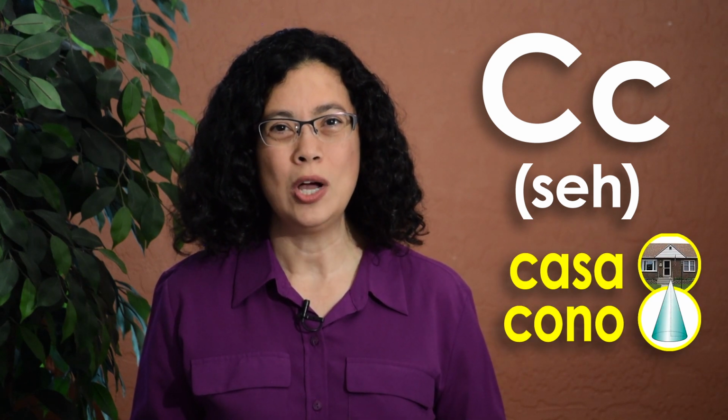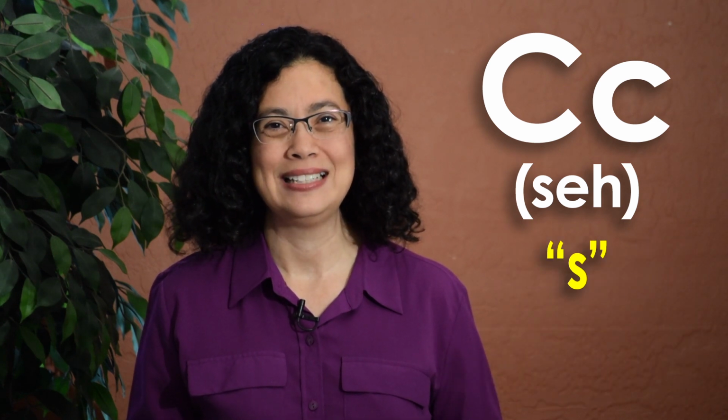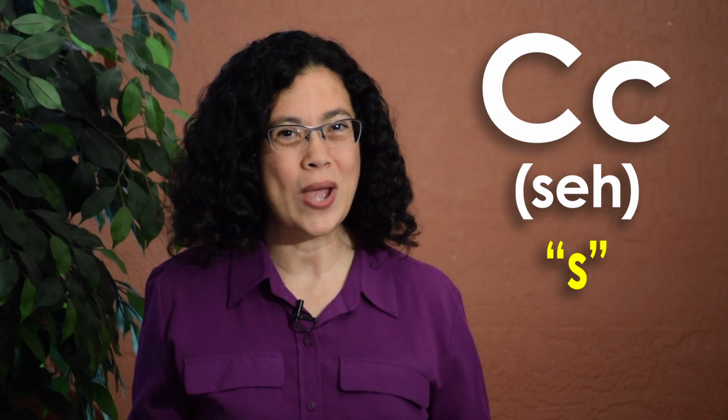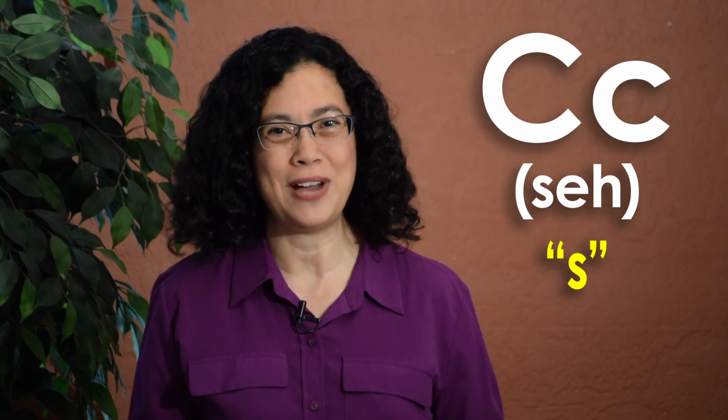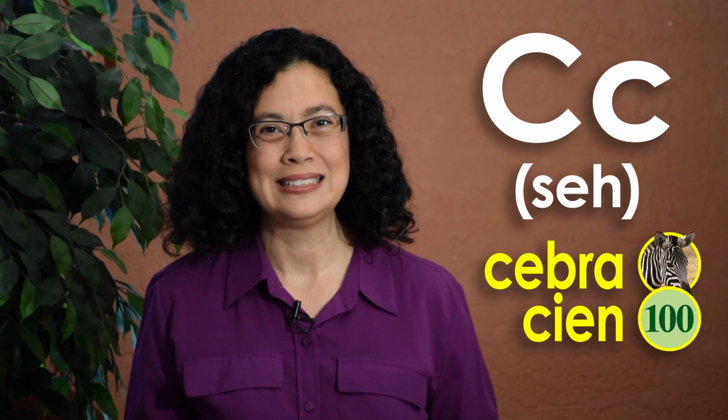C makes two sounds. When it is together with the strong vowels, it makes the sound K, like the letter K. Ka, as in casa. Co, as in cono. Cu, as in culebra. And it makes the S sound when it is together with the soft vowels, like ce, cebra, ci, cien.